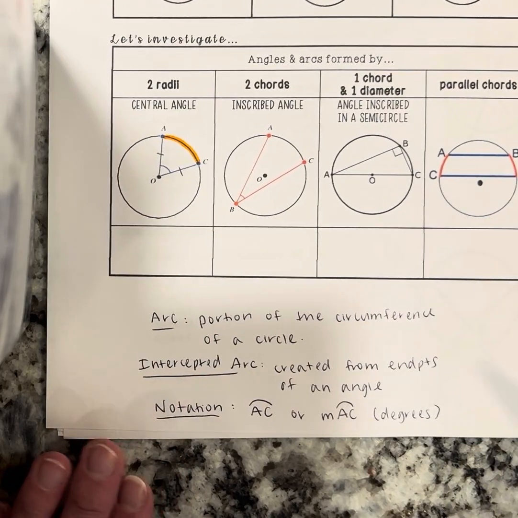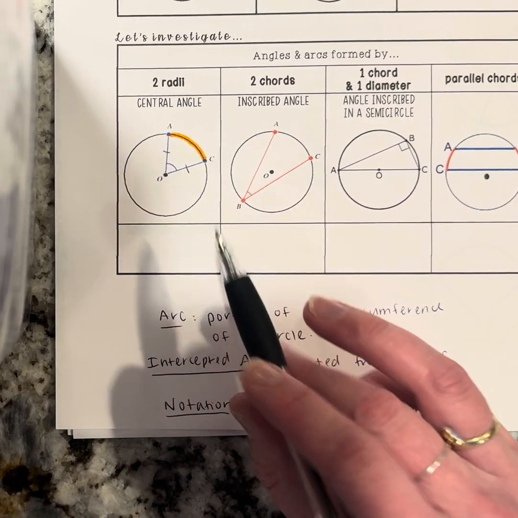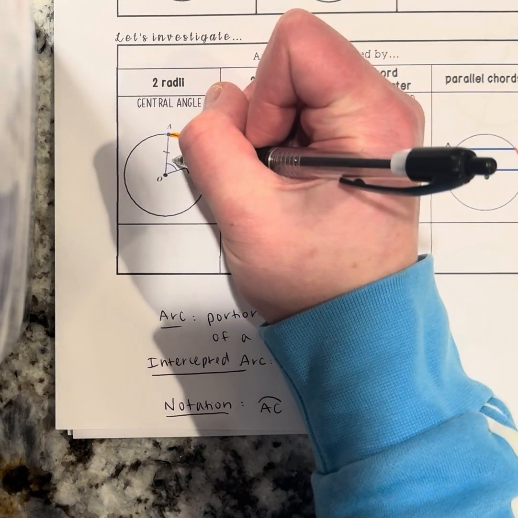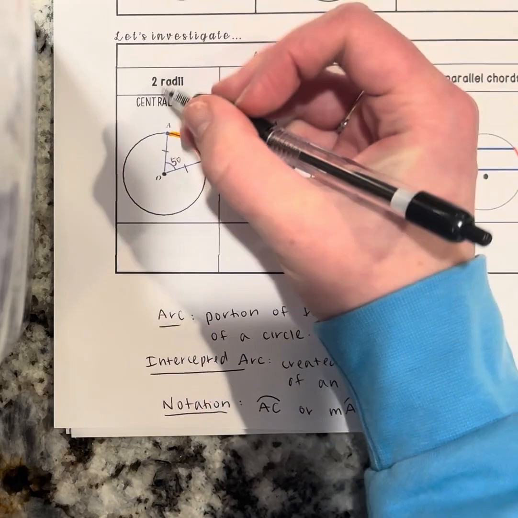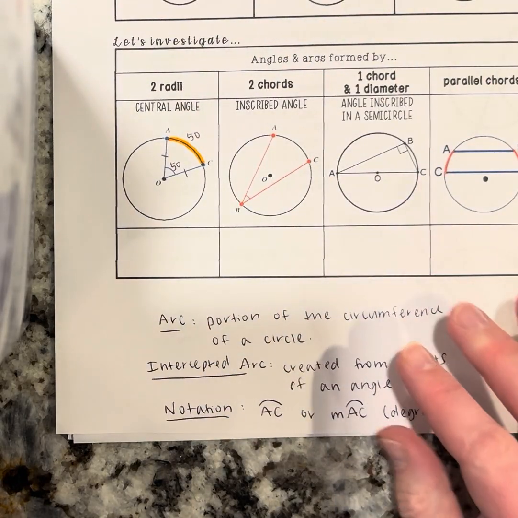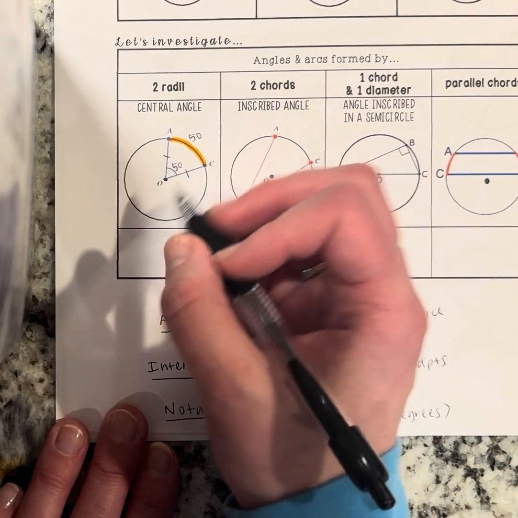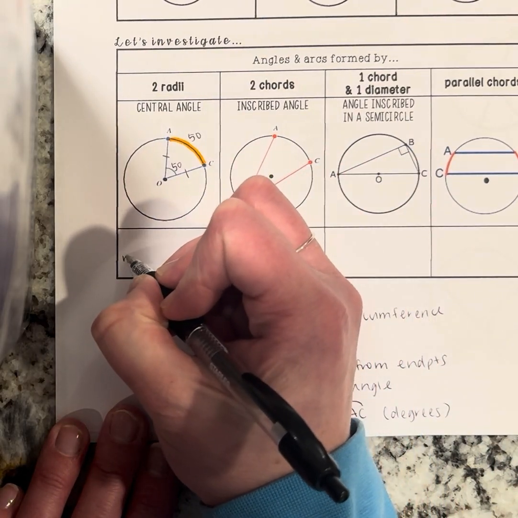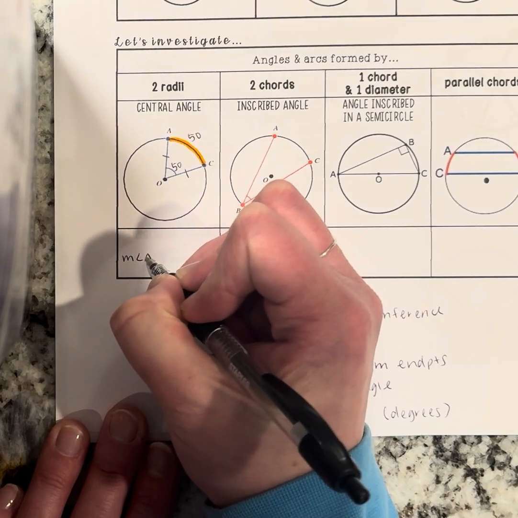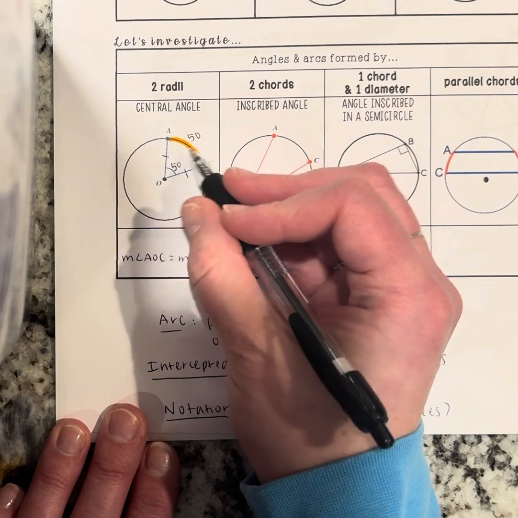So if we have this situation where we have a central angle, say this angle is like 50 degrees, that means the arc is also represented by 50 degrees. So we say that the angle and the arc are equal to each other. So I'm going to write measure of angle AOC is going to be equal to measure of the arc AC.